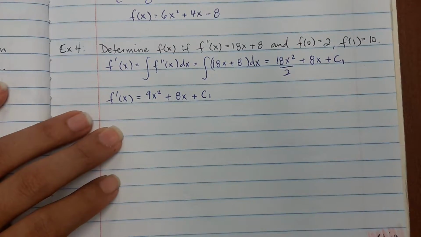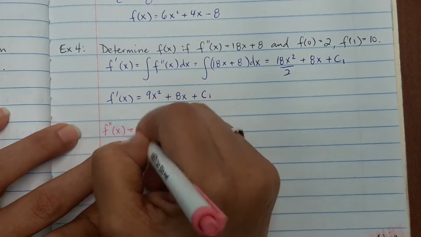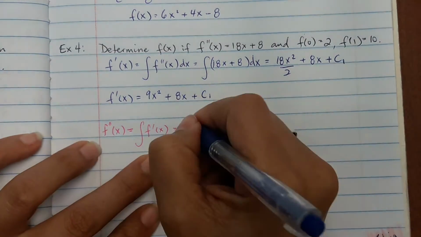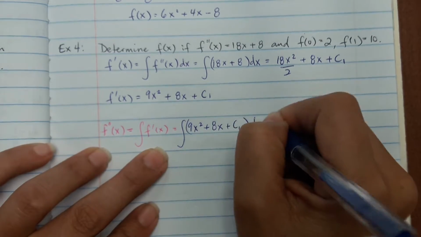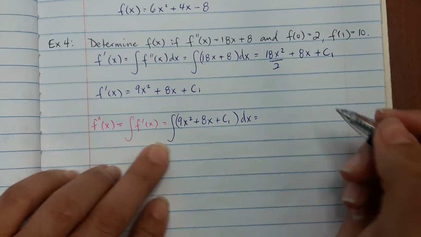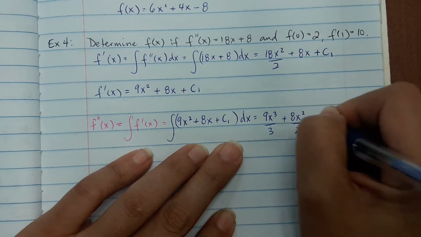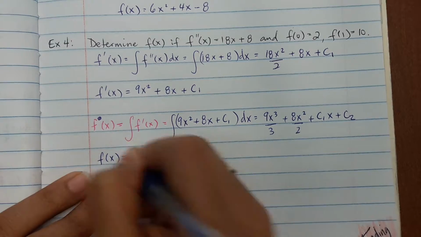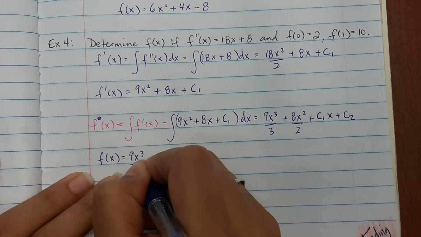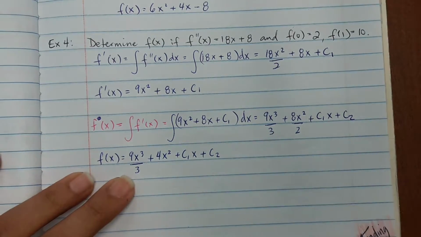All right, integrate the first derivative and you're going to get the original function back. So the integral of 9x squared plus 8x plus c1, because I don't know what that constant is yet, with respect to dx, gives me 9x cubed over 3 plus 8x squared over 2 plus c1x plus another constant, let's say c2. Which simplifies to 3x cubed plus 4x squared plus c1x plus c2.